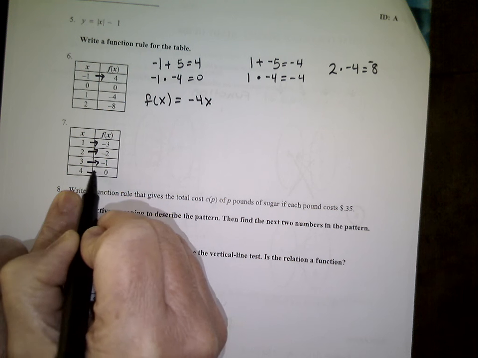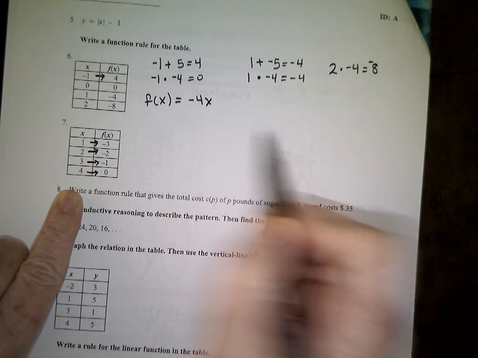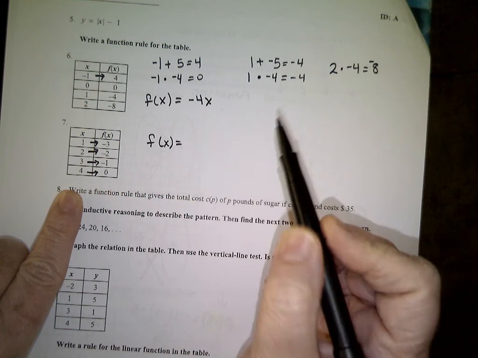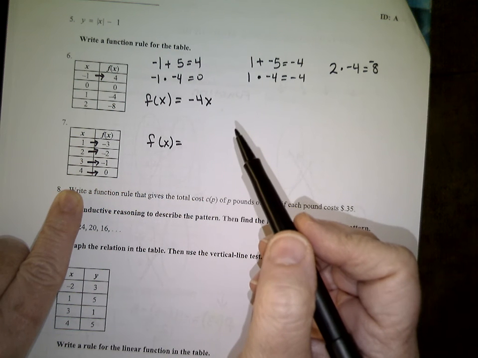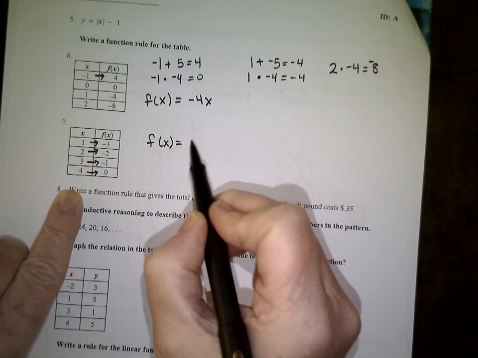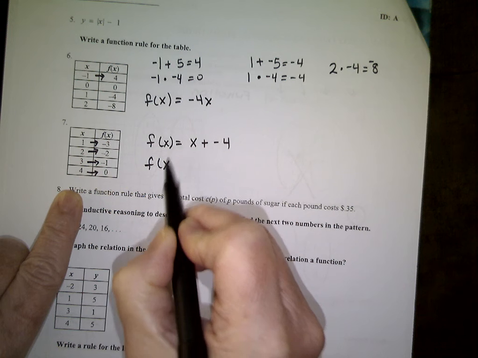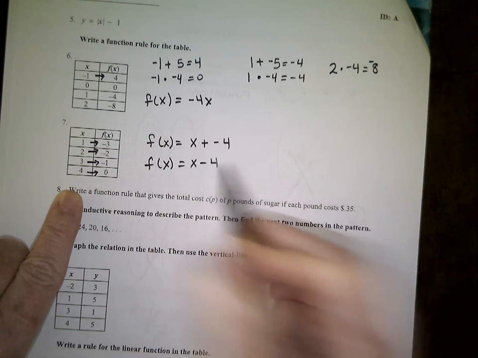7. What are we doing to change the first number into the second number? You think we're adding negative 2? Adding negative 4, so you could write x plus negative 4. Could you also write this? Subtract 4.